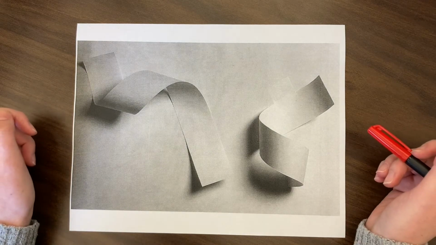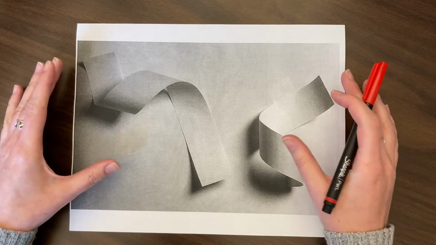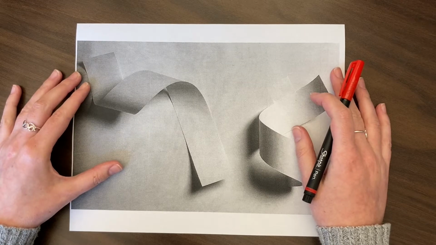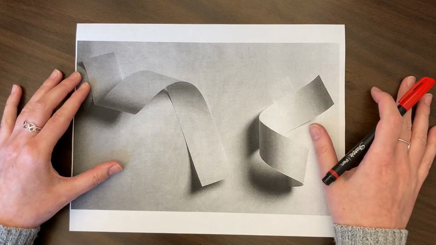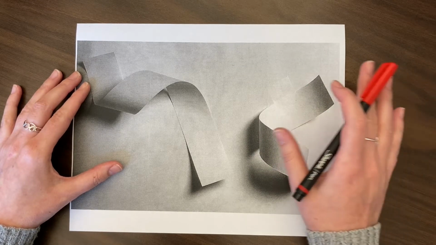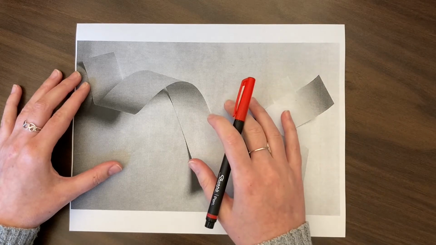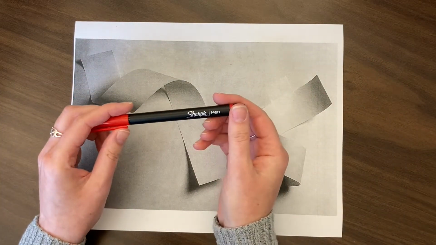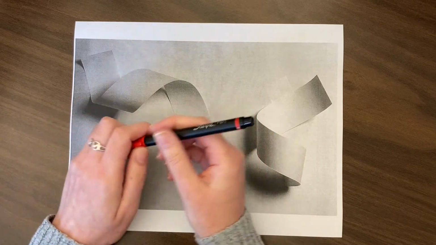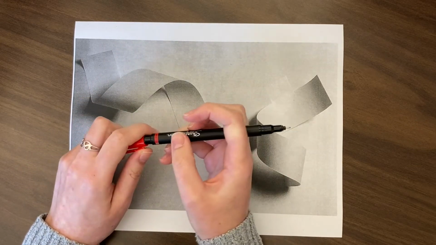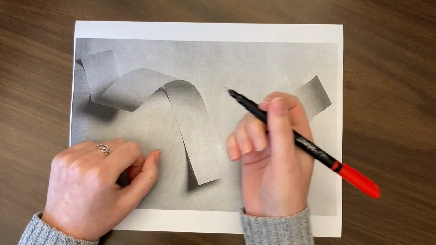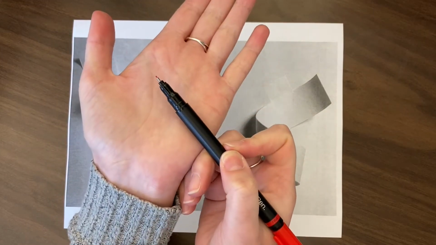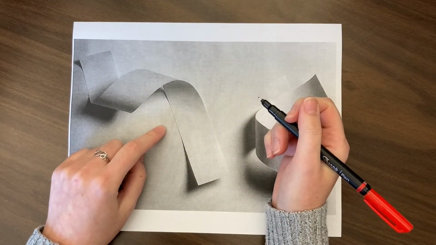So hello and welcome. In this video, I'm going to show you how to start to think about your contour lines of your reference photo in preparation for our gridded drawing. For this project, you will need your reference image. Here I have a printout. I'm also going to ask you to use a red Sharpie pen, or any other pen will do if you don't have access to a red one. What does matter is that the pen is really small so we can get some detail to it.